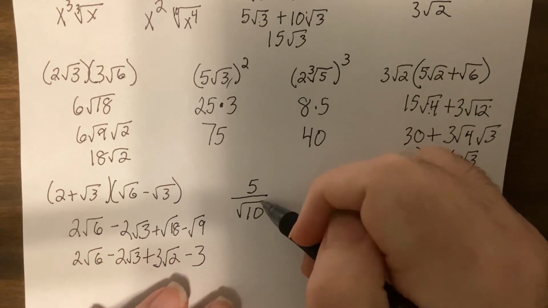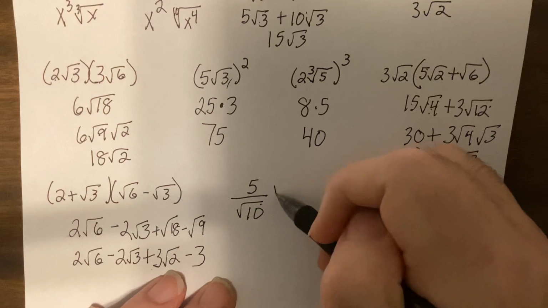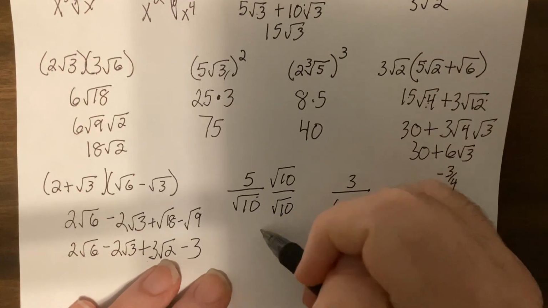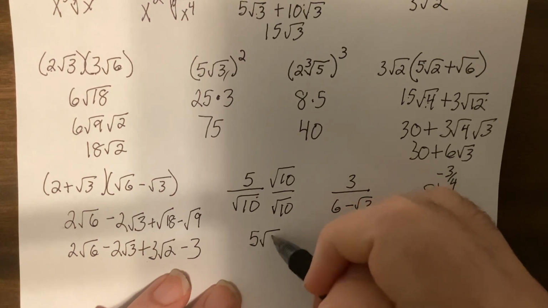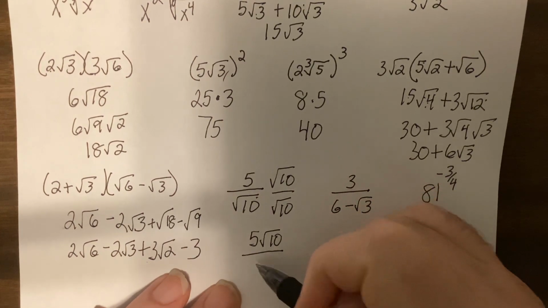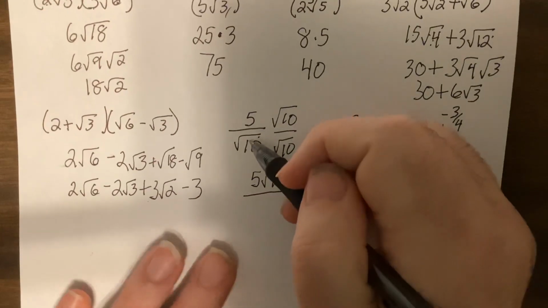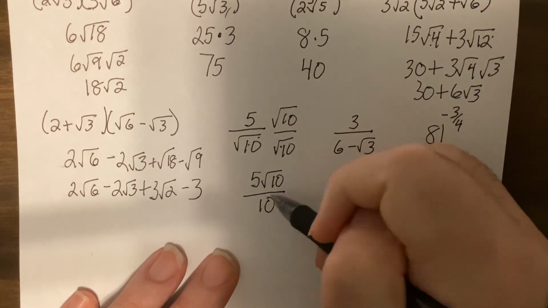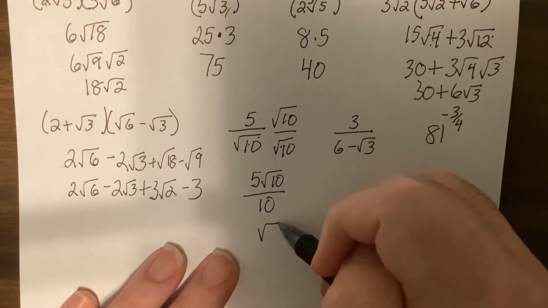Now, not supposed to have a radical in the denominator, so I'm going to multiply the top and the bottom by square root of 10. Square root of 10 times square root of 10 is square root of 100, which is 10. Then I can reduce it.